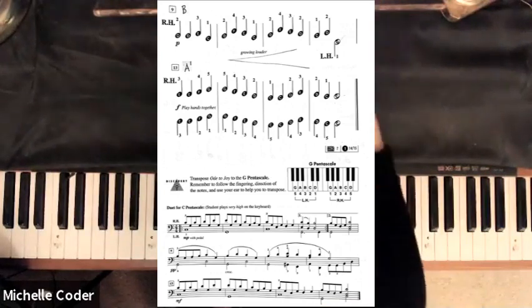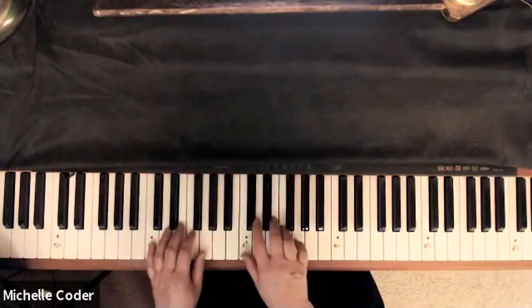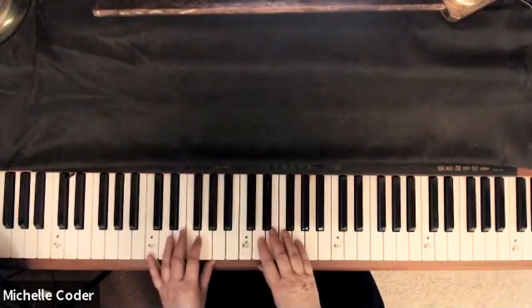So this is a way that we analyze musical form. We use these kind of A prime, B, that kind of nomenclature. Okay, so we look at this one, and again, we're going to clap it.